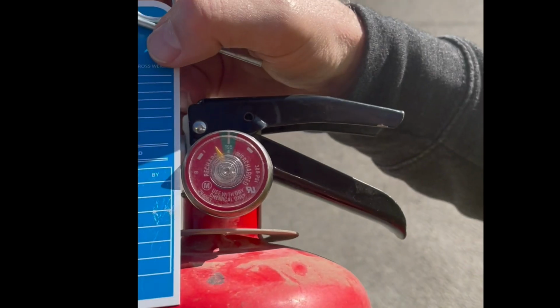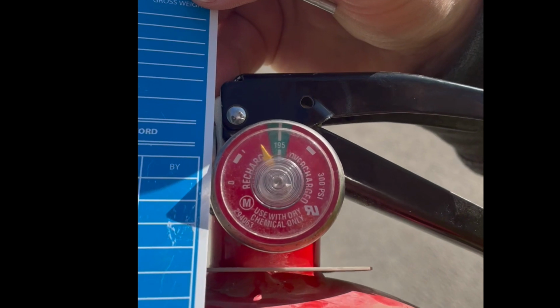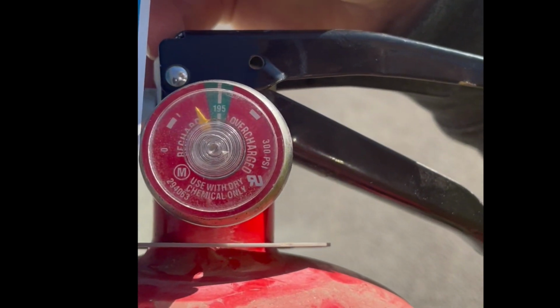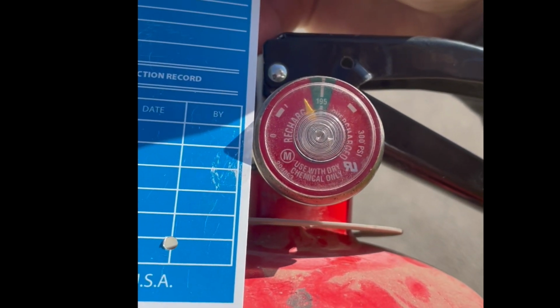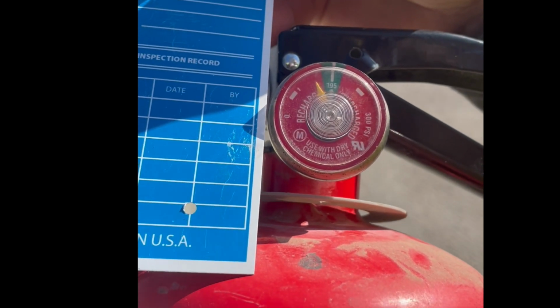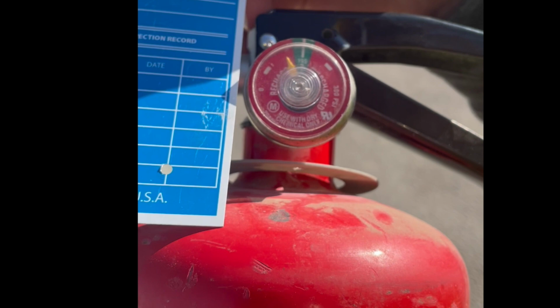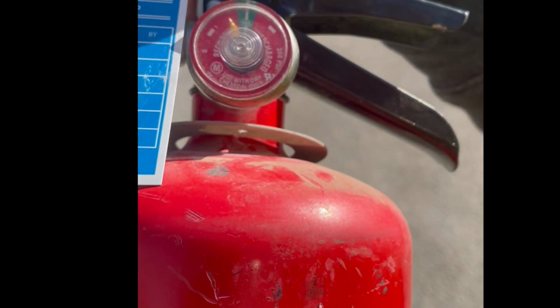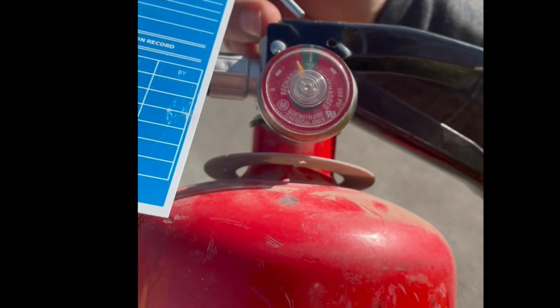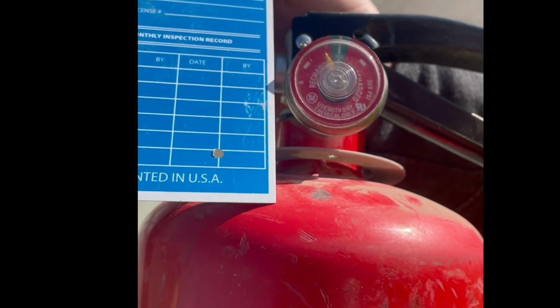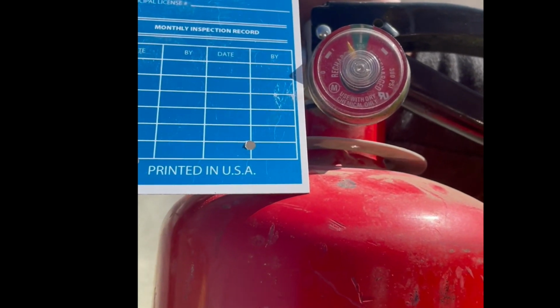We also have a gauge here that we're looking at. This gauge is no longer in the green. The needle is no longer in the green. That fire extinguisher is no longer good. Okay, so we got to get this into the shop. Our shop guys will send out a new fire extinguisher. If the pin's missing, anything like that, the fire extinguisher is no good. Okay, let's get that sent into the shop.